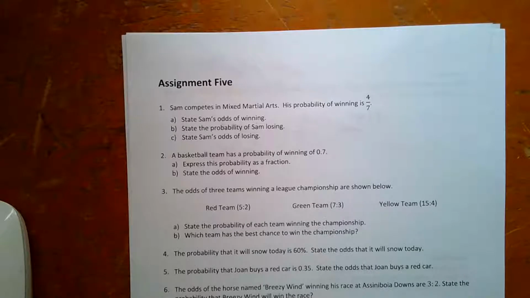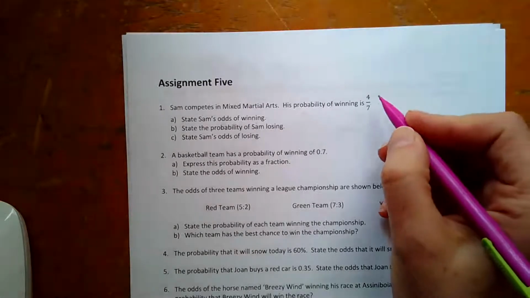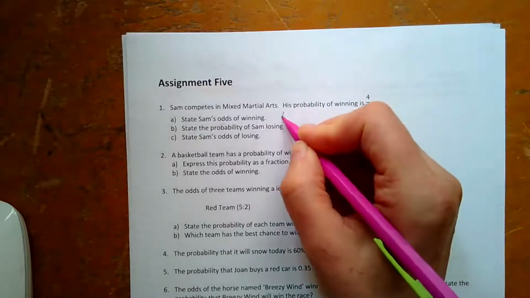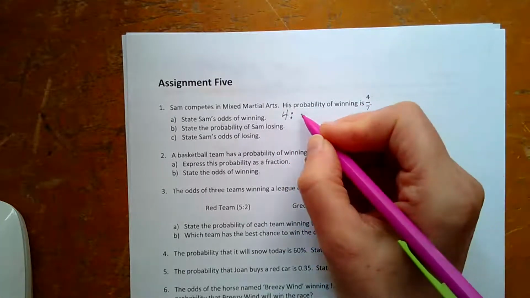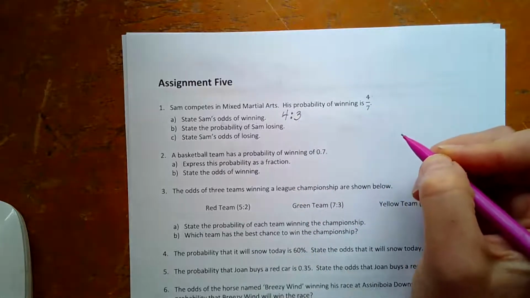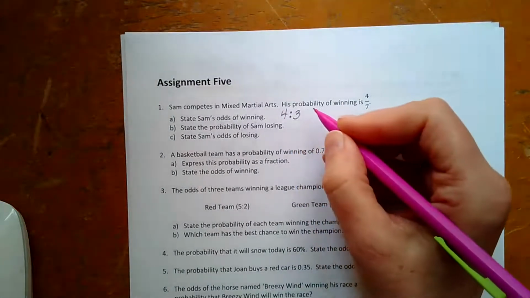So number 1, Sam competes in mixed martial arts. His probability of winning is 4 out of 7. State the odds of winning. Okay, these are the number of wins. If he wins 4 times and there's only 7 matches, that means he loses 3 times. Okay, so wins to losses.